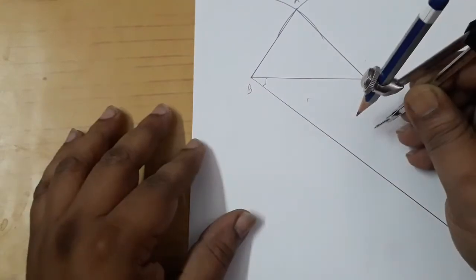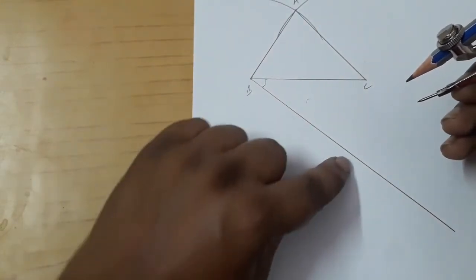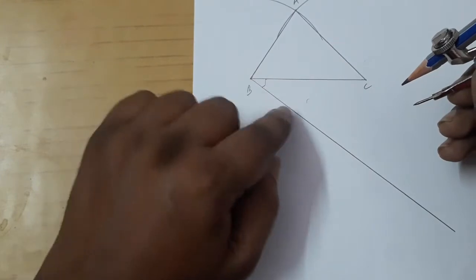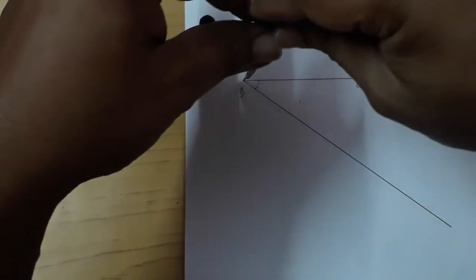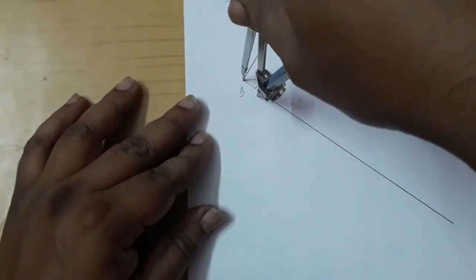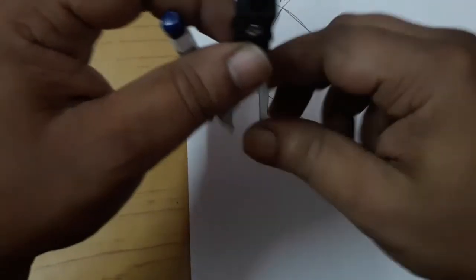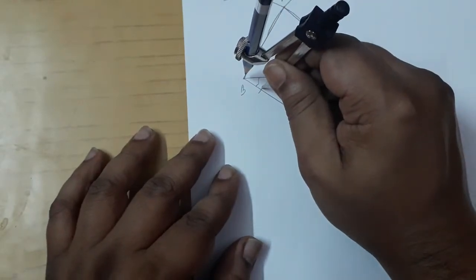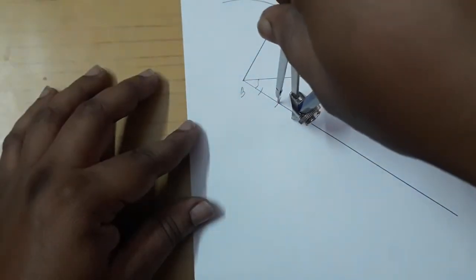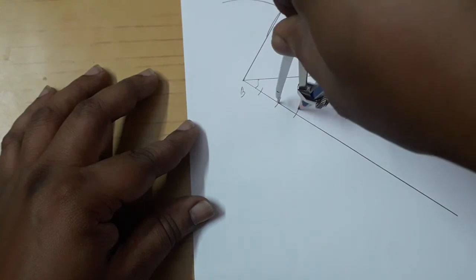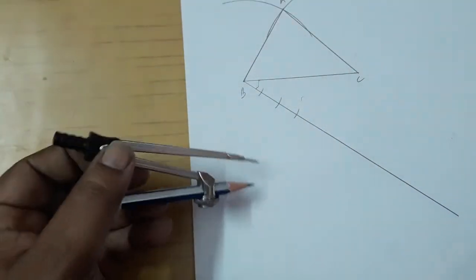With the help of a compass, I'll cut this line into 7 parts having the same measurement. That's the first one, and using the same measurement I'll cut another one, then another one, and in this way I will cut 7 of them.